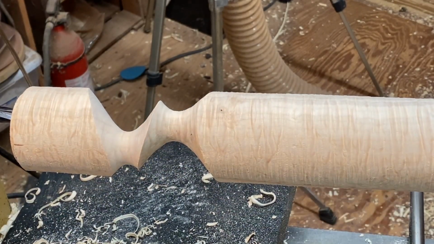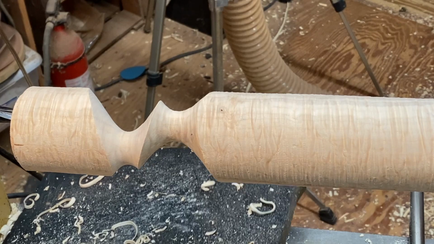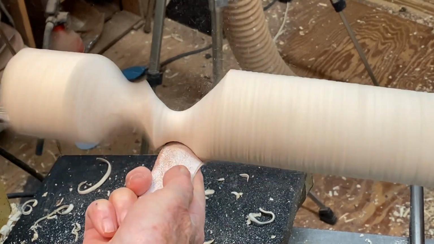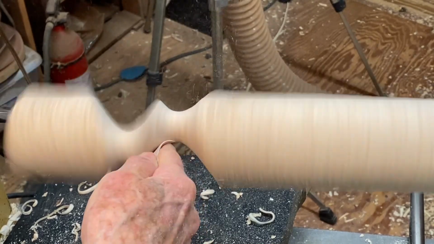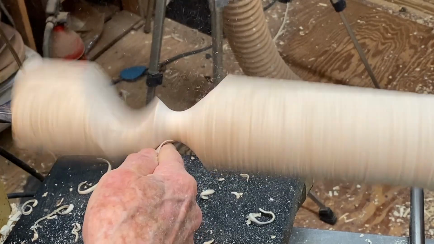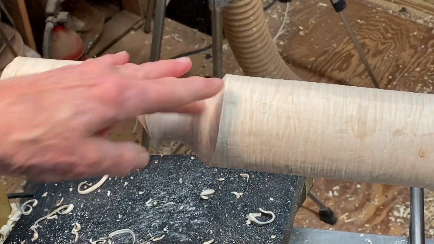I will grab my sandpaper, which is I think 120. It's cloth backed. It's easy for me to hold on to it. Keep my hand on this side of the tool rest of the lathe. I've moved the tool rest and give that a quick sand. Then I can move on.